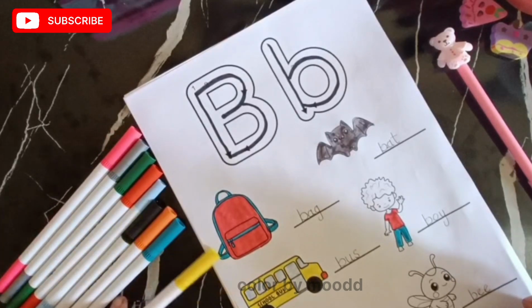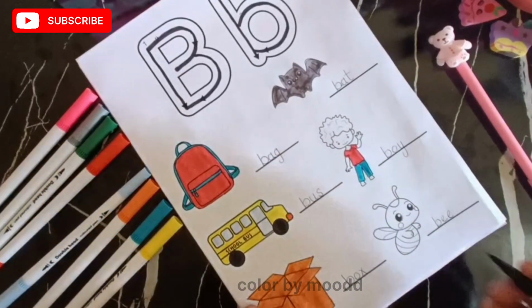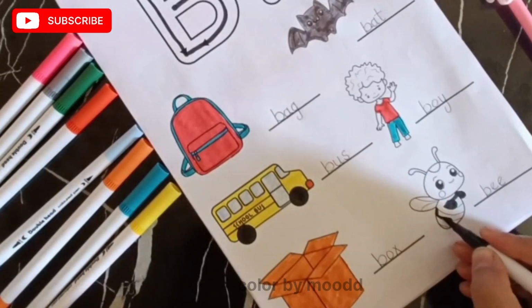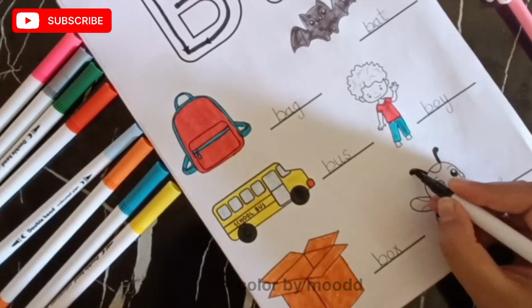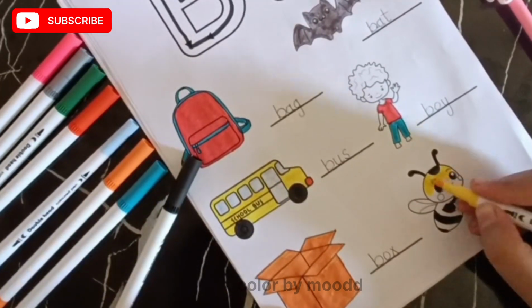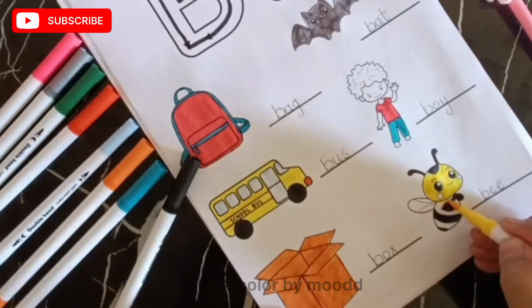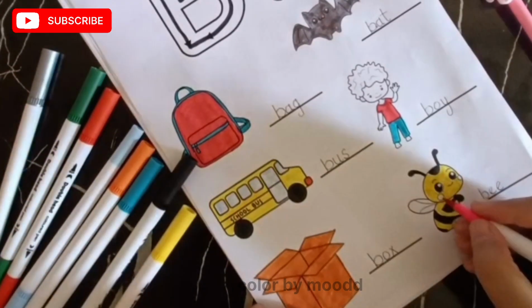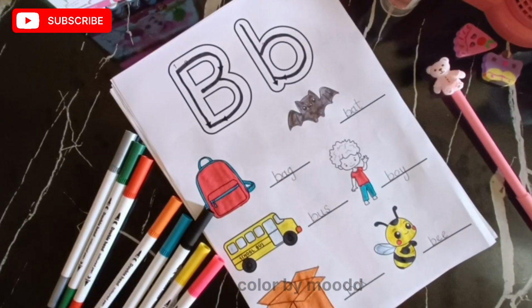Now we are using the black and yellow color in B. Our pictures are done.